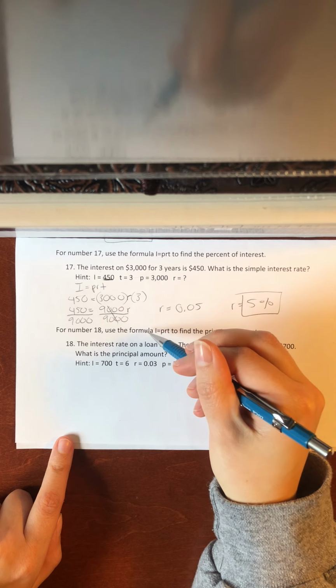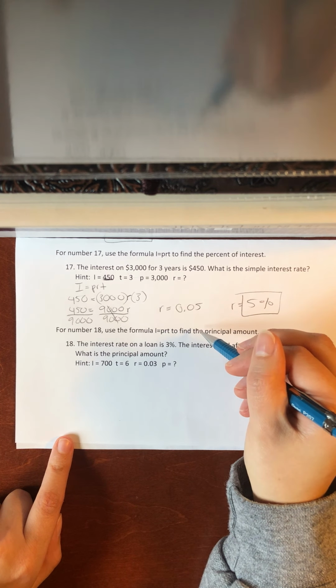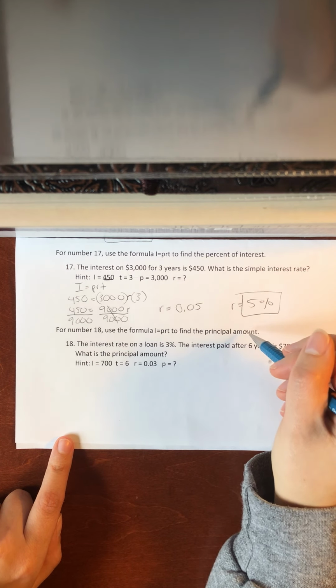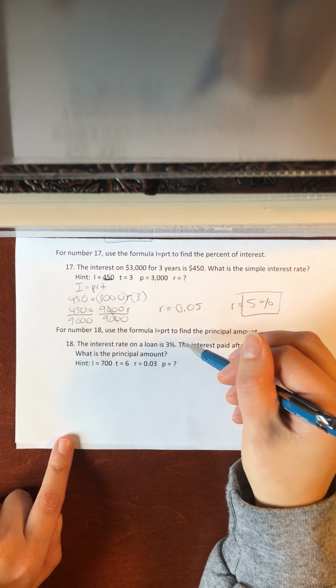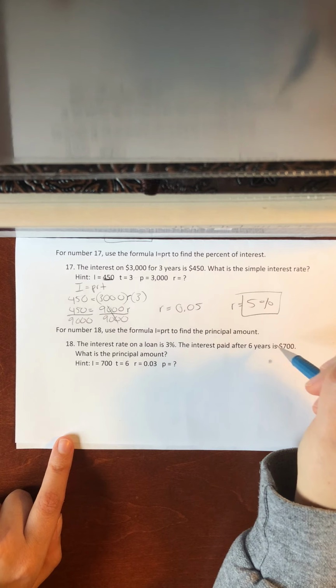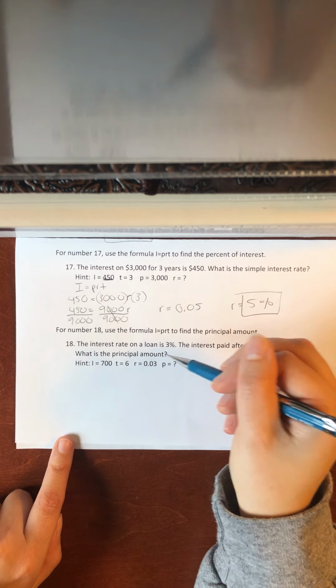Next one, for number 18, use the formula I equals PRT to find the principal amount. The interest rate on a loan is 3%. The interest paid after 6 years is $700. What is the principal amount?